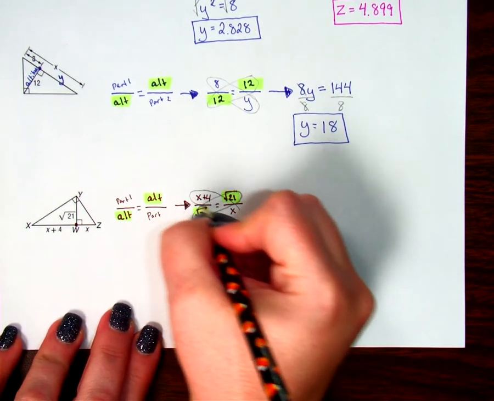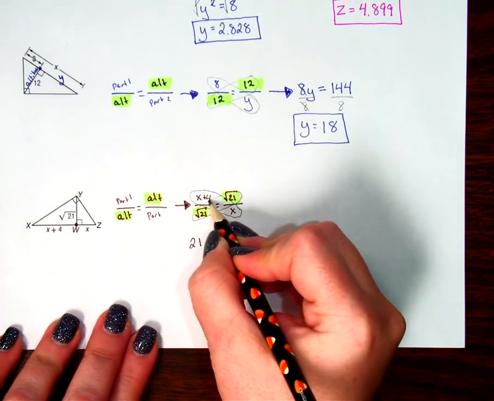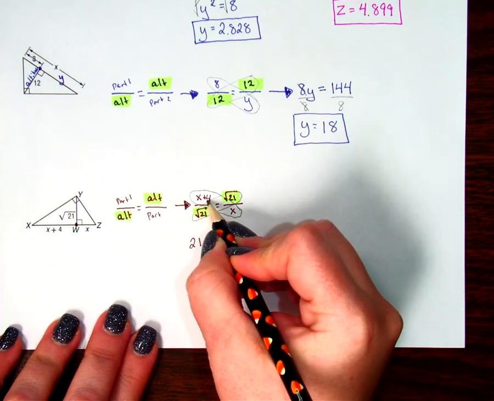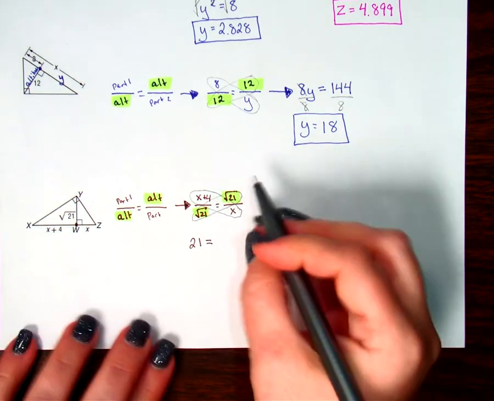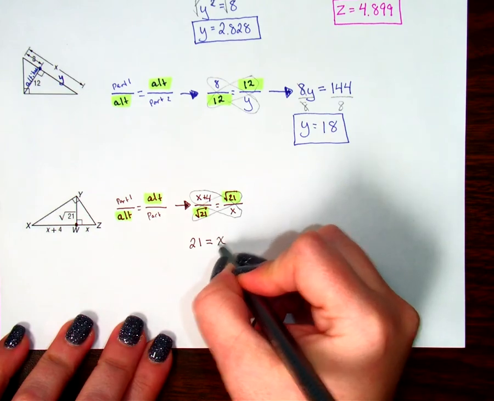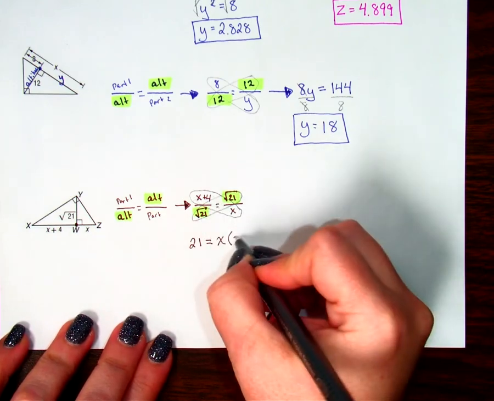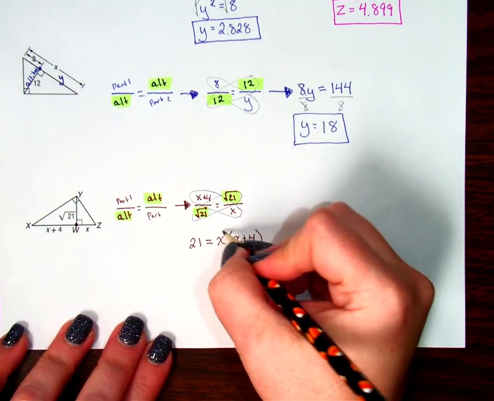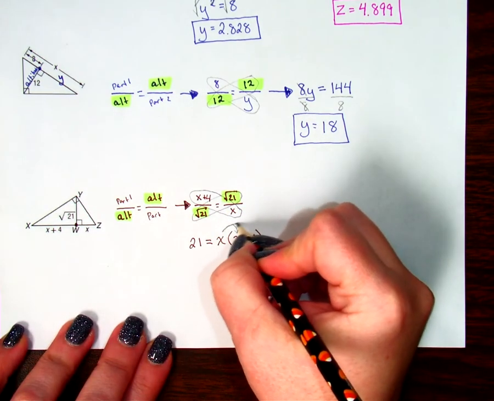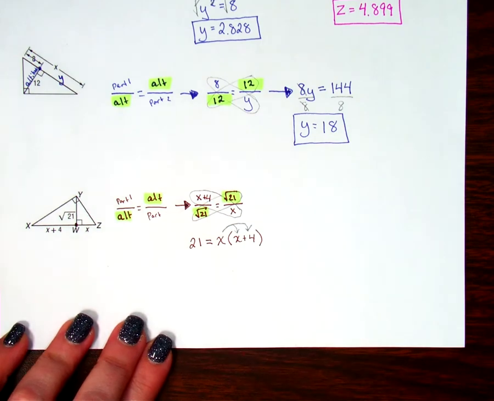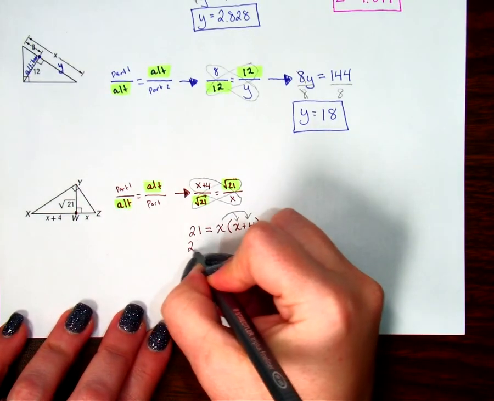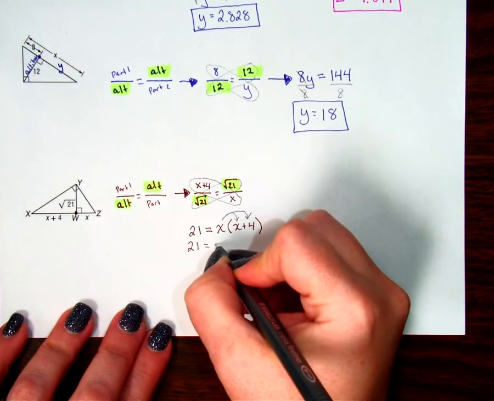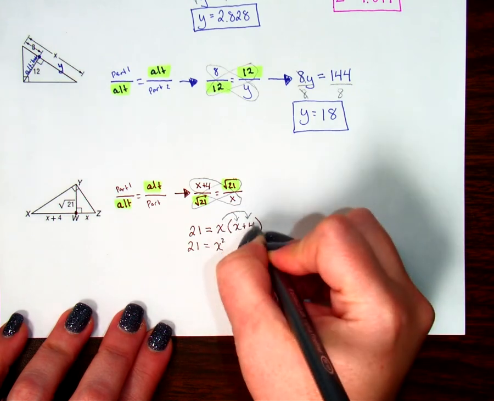Okay? That's going to equal, so now I have to multiply this. And remember, when you have two terms in a numerator or a denominator, you have to put it in parentheses. So I'm really multiplying x times the whole thing, x plus 4. Because that is how we don't forget that we need to distribute this x. So I really end up with 21 equals x times x and x times 4.